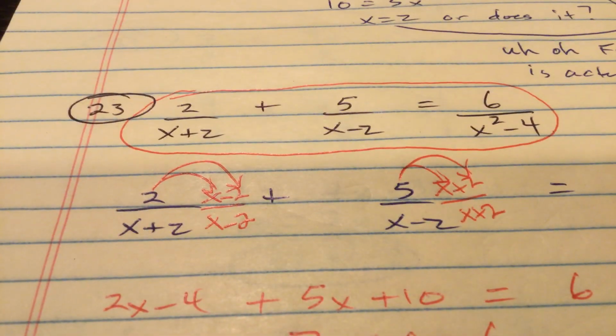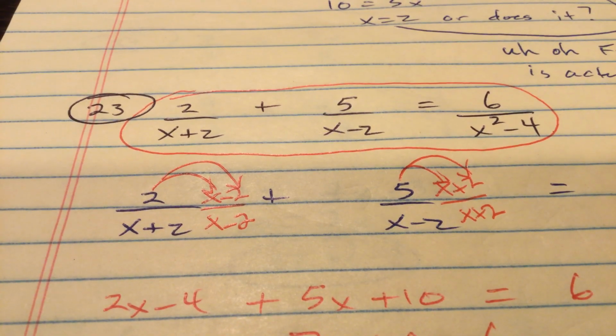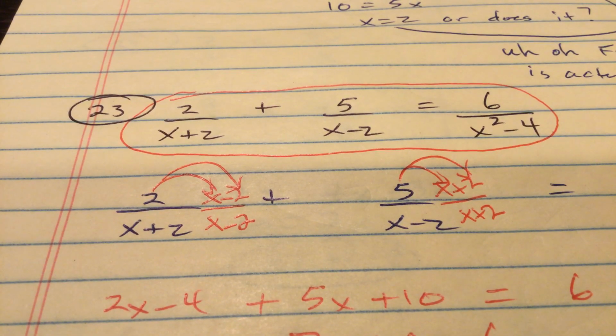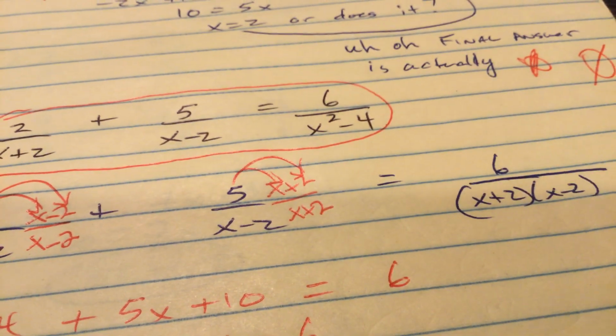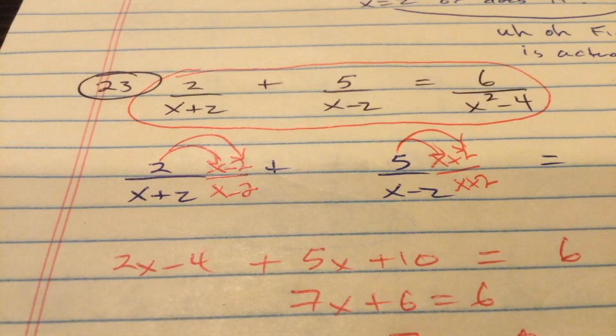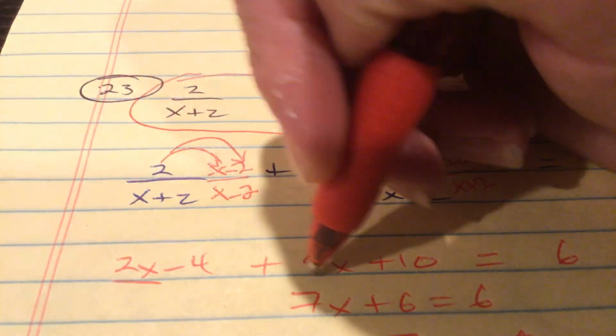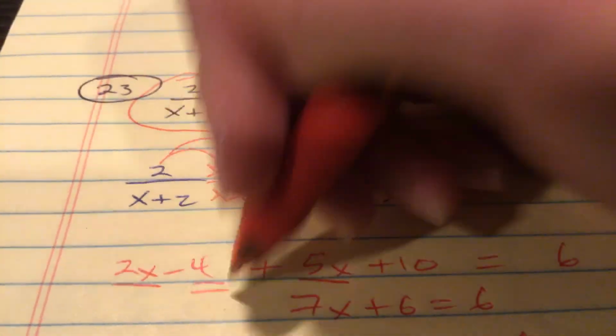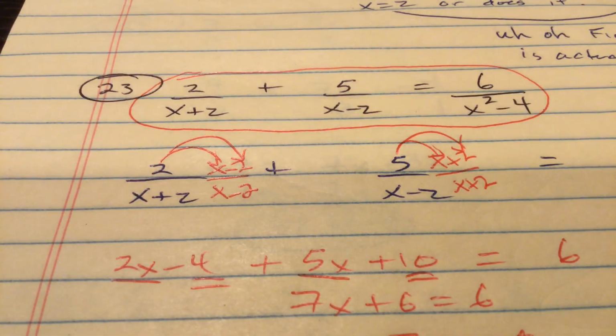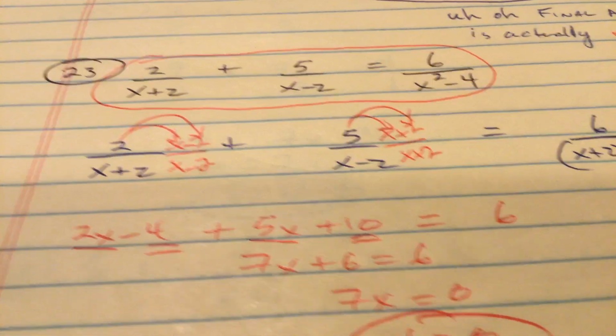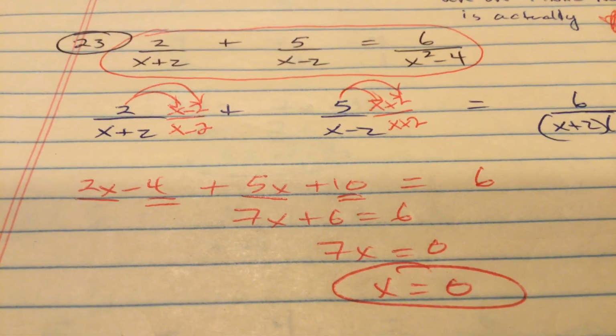So a little distribution, that's going to be 2x minus 4 plus 5x plus 10 is equal to 6. Combine the x's. 2x and 5x is 7x. Negative 4 plus 10 is 6. Subtract 6 from both sides, you get 0. Go back to that original.